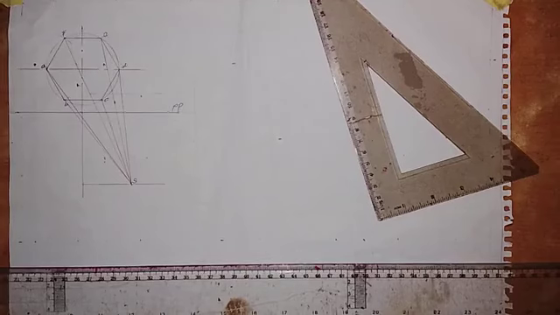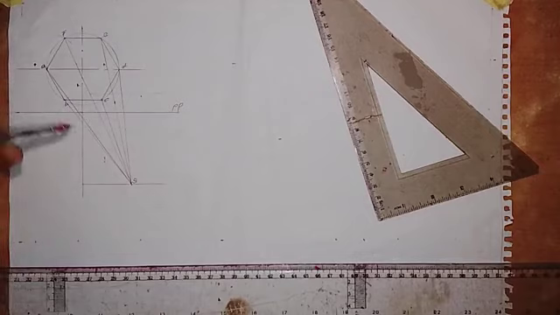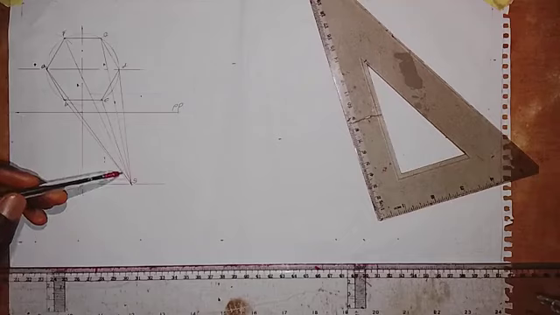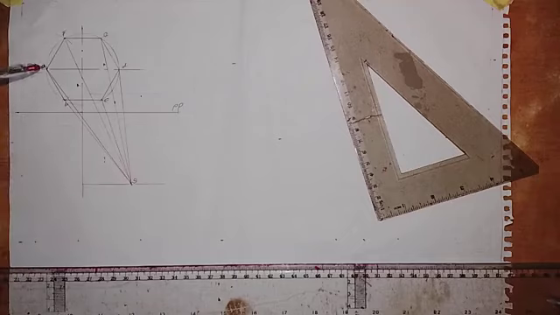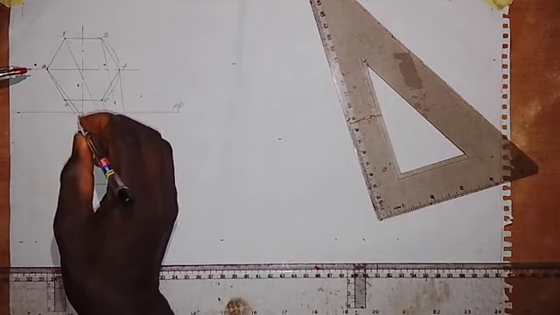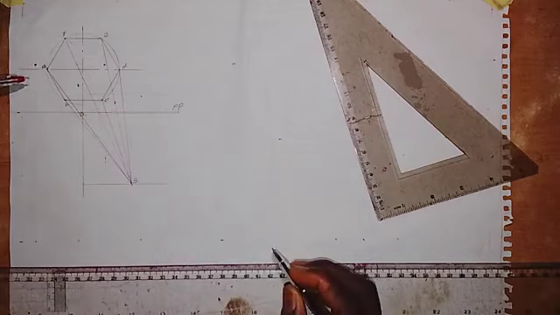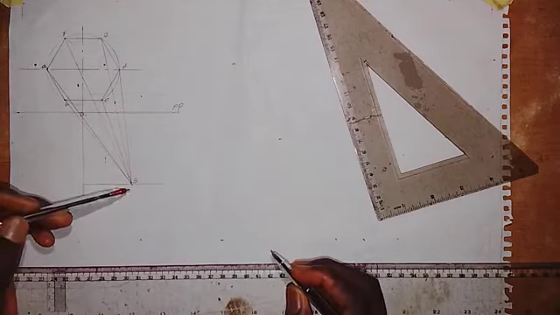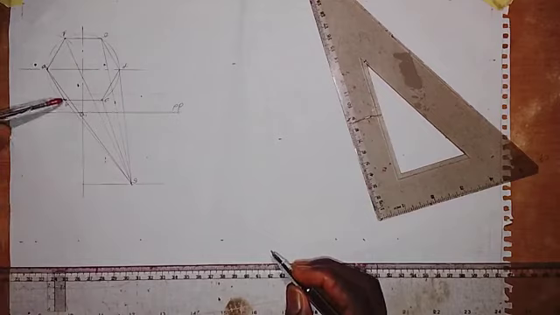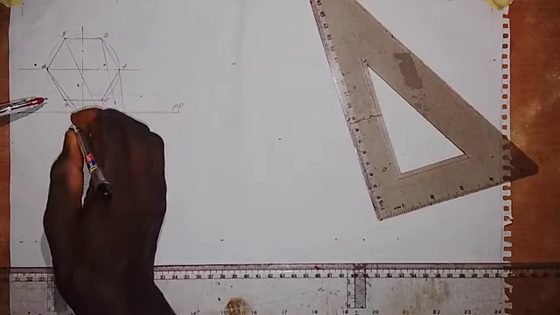Having done that, the next thing we need to do is to put some points on these lines. If you look at this line that connects S with A, it touches the picture plane at this point. We are going to call this point A1. Then the one that connects S with B, the station point with point B on the figure, is this point. We call it B1.